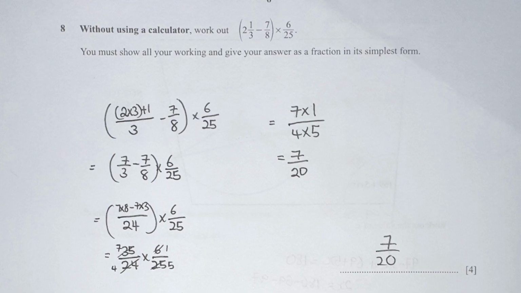Question 8. First I changed the mixed numbers into improper fractions, and then subtracted 7 over 8, where I changed their denominators into the same 24. So the 7 from the 7 over 3 was multiplied by 8, and the 7 from 7 over 8 will be multiplied by 3. After you run the calculation, you should get 35 over 24 times 6 over 25. Simplify them, so the final answer should be 7 over 20. As you can see, it's a 4 marks question, so please list down all the possible steps.